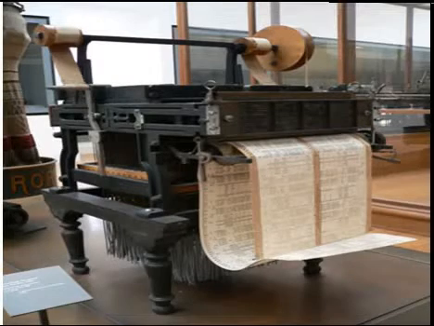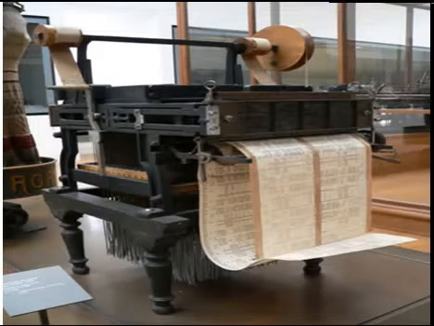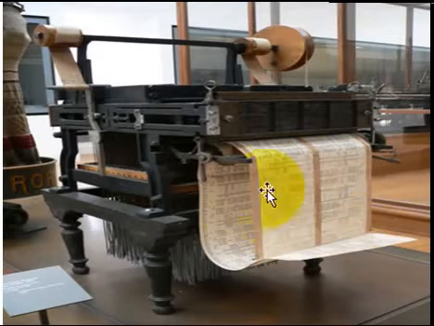The first major change in computing actually happened at the dawn of the Industrial Revolution with the invention of the Jacquard loom. This is around 1801. The thing that makes the Jacquard loom so radically new in the history of computers is that it was programmable.